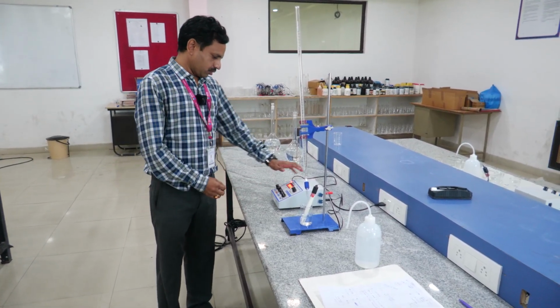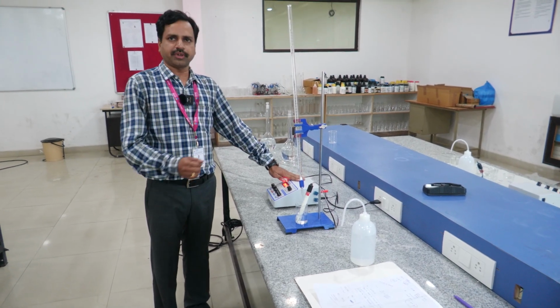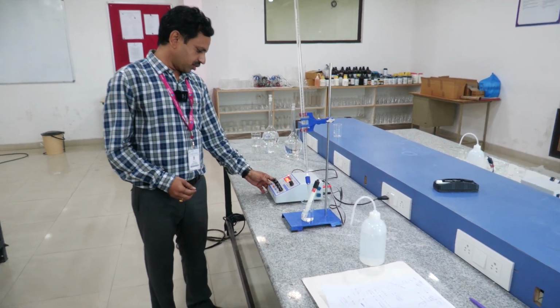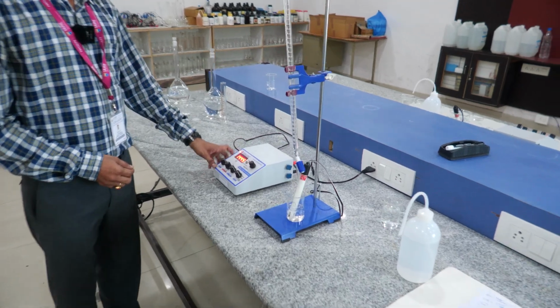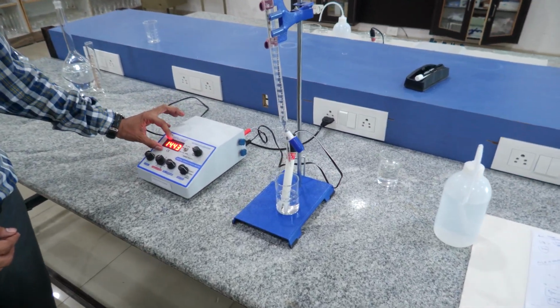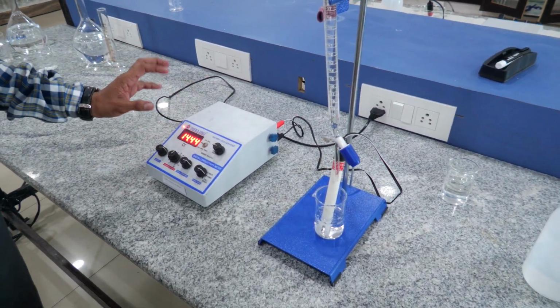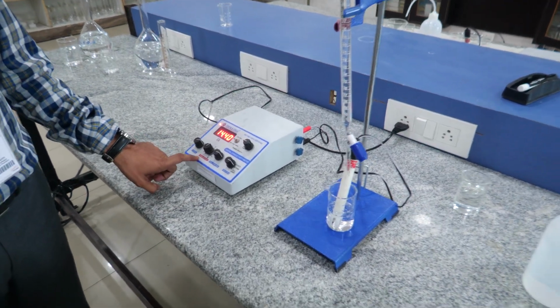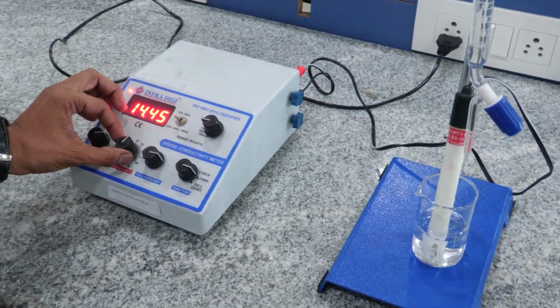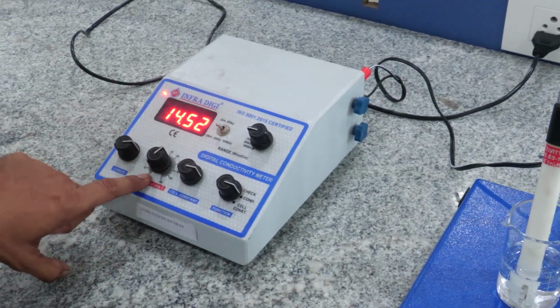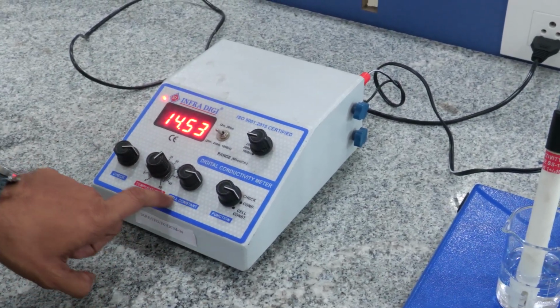concentration of HCl. So this is the digital conductivity meter. It digitally displays the conductivity of the solution. This is a checkpoint and this is the temperature. We always have to keep the temperature at 27 degrees centigrade, and this is the cell constant.